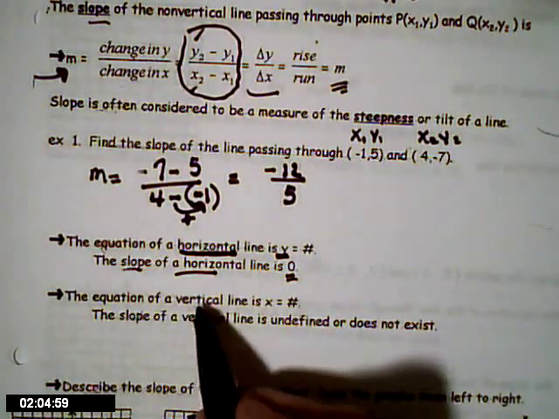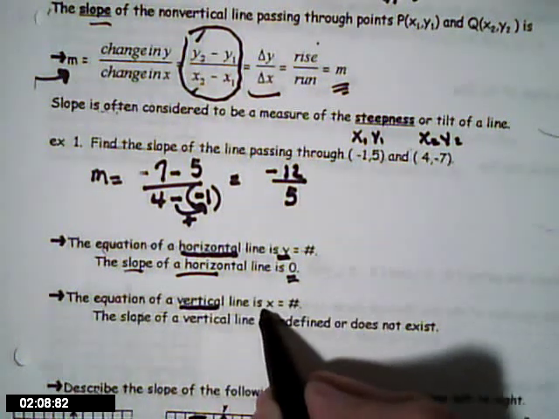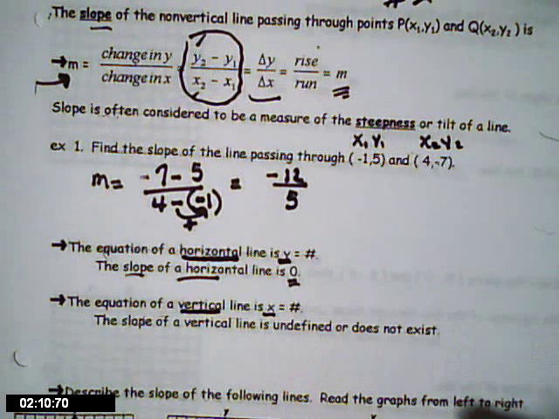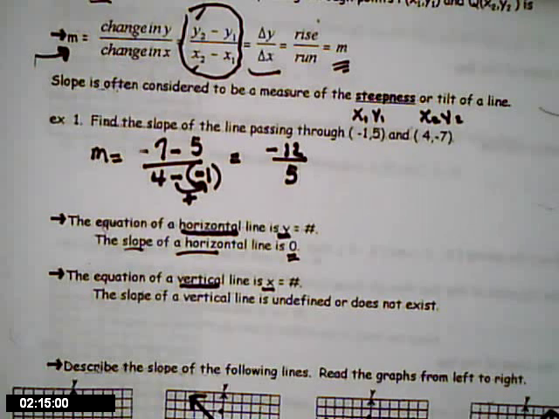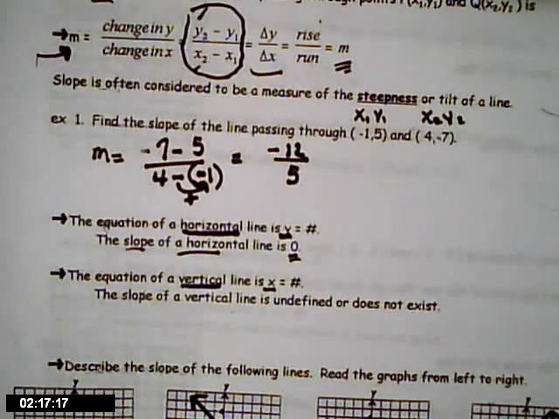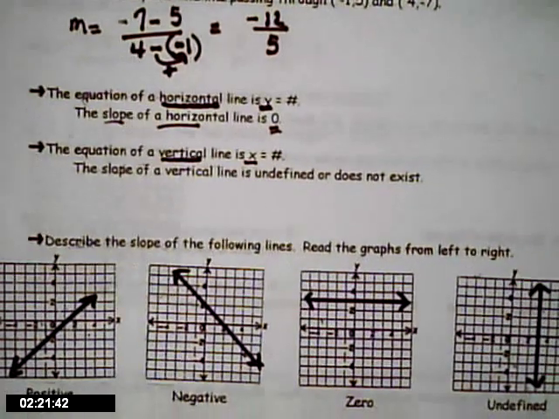The slope of a vertical line, now remember, when you think of vertical you think of y, but it's named after the other one. It's always x equals some number. The slope of a vertical line is undefined. It does not exist. That's because if you tried to use the formula, you'd have 0 in the denominator, and you can't divide by 0.